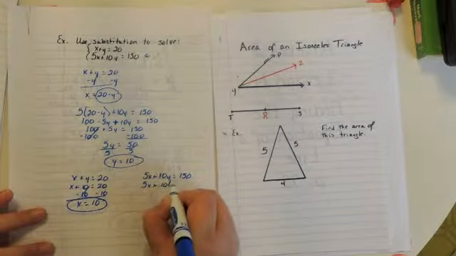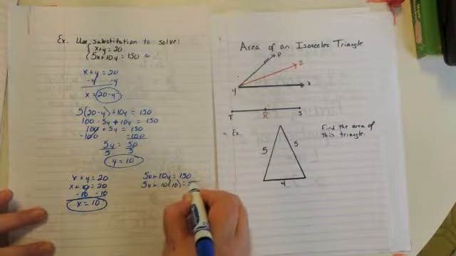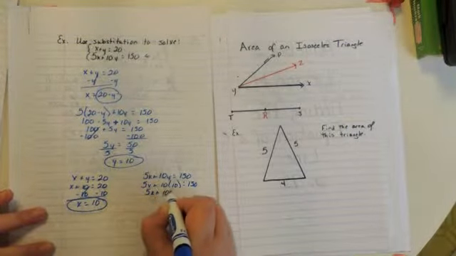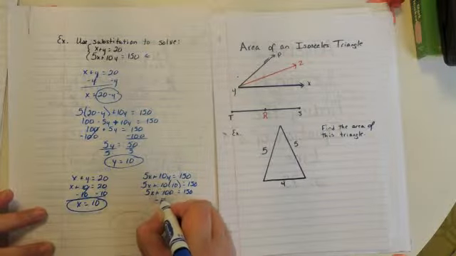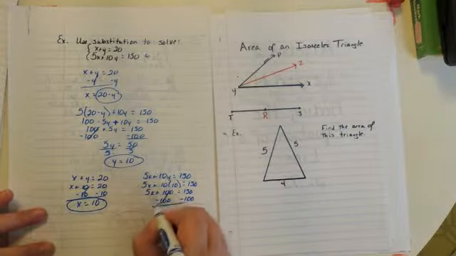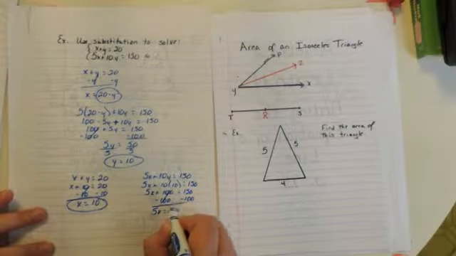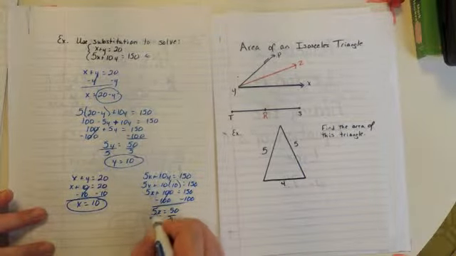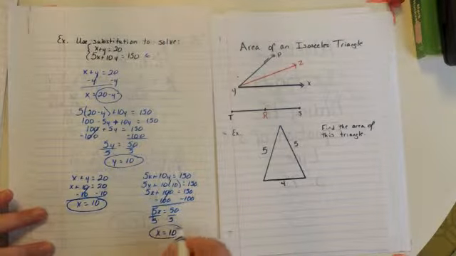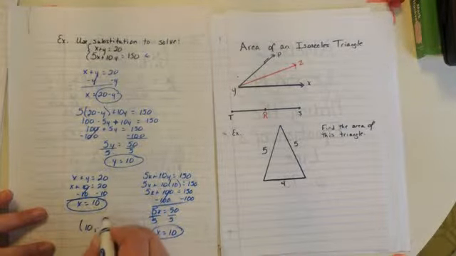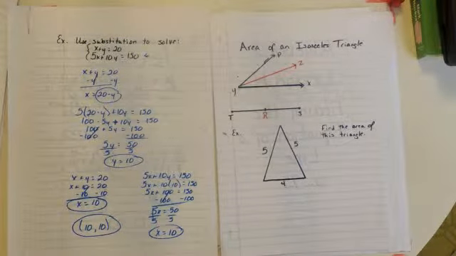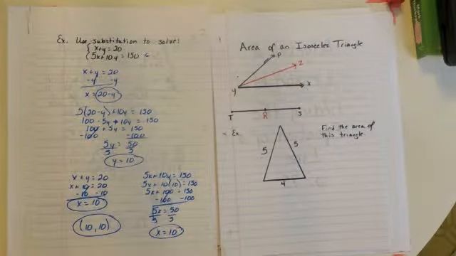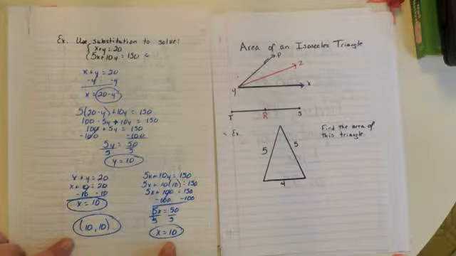5x plus 10 times 10 equals 150. So 5x plus 100 equals 150. Minus 100, minus 100. 5x equals 50. Divide by 5. And x equals 10. Yay! So our ordered pair is 10 and 10. Okay? You've done these before. Just take your time and make sure you do the checks. That's going to become valuable later, so you might as well get in the habit now.